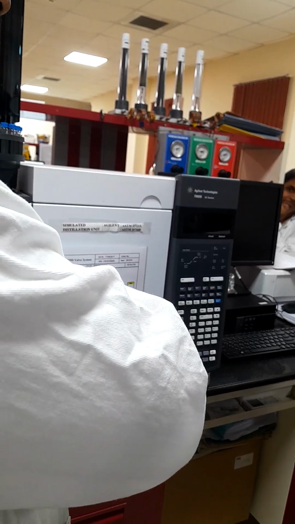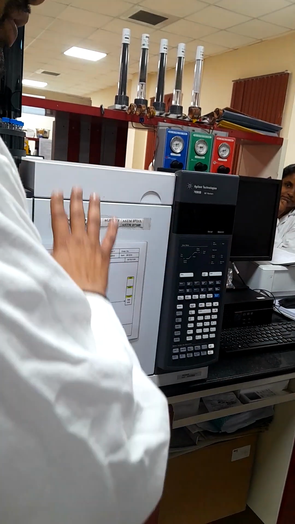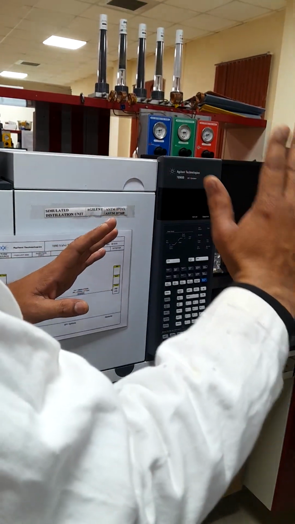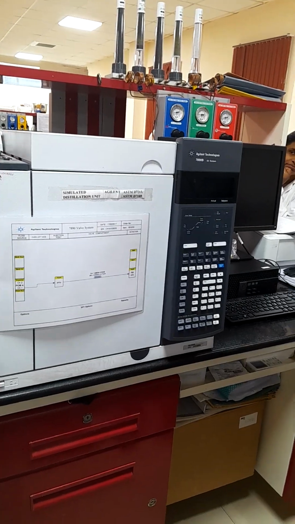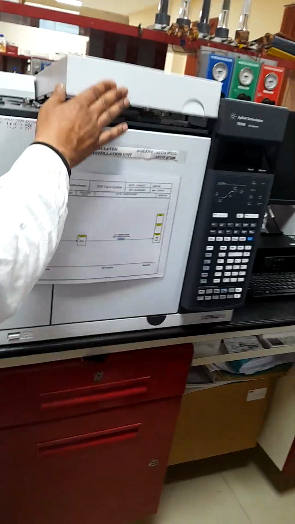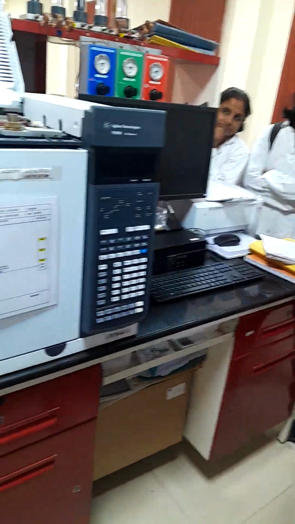Before getting to your query, I will just brief this GC also with the points you have mentioned. There is an auto sampler. It is connected with this inlet point. This is the inlet point. Give me the paper. I will just demonstrate and come to your point.